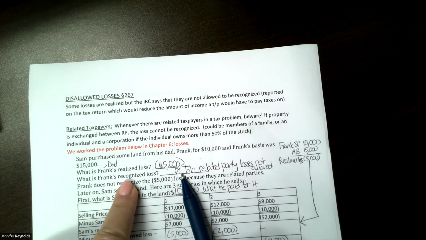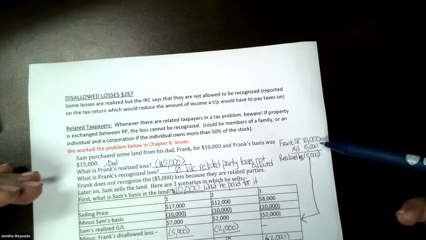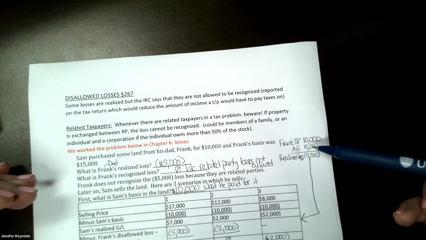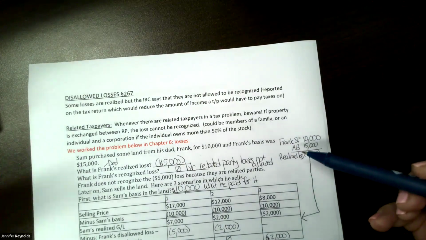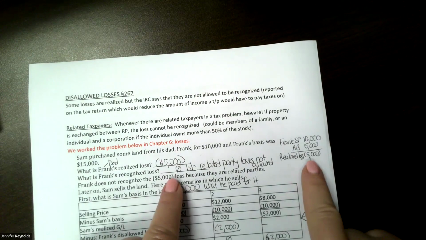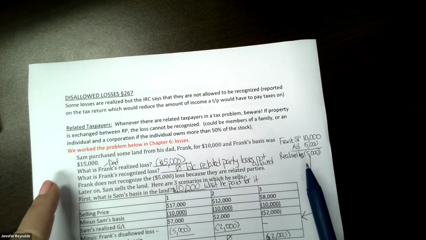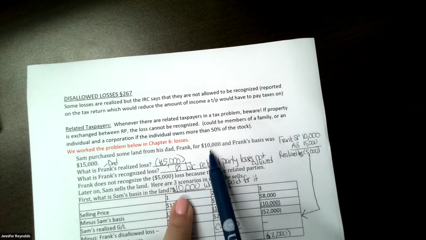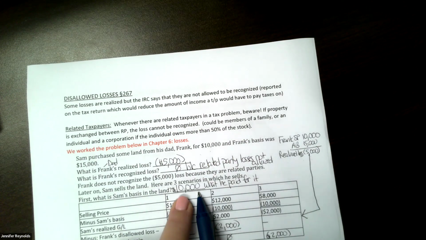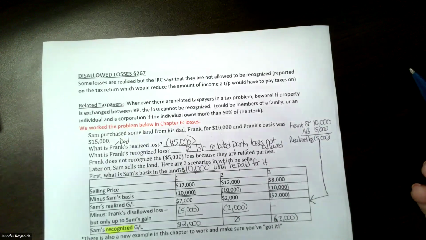All right, what about Sam? Well, Frank never gets any relief from this, so he really doesn't want to sell it to his son unless he just has to. He'd rather sell it to somebody who's not a related party so that he could go ahead and recognize that loss. But whatever, he sold it to his son. What would his son Sam's basis be in the property? Well, whatever he paid for it, right? And Sam paid 10 grand for the land. There's no adjusted basis because we don't depreciate land.